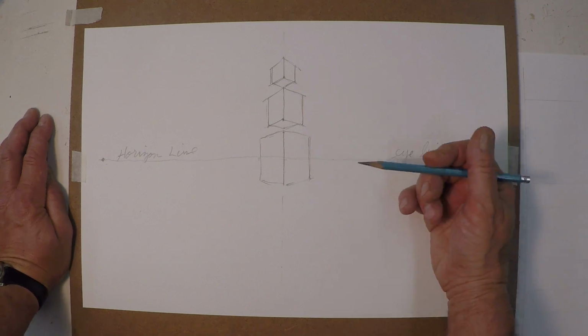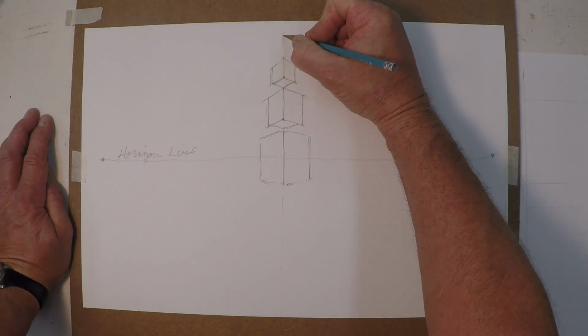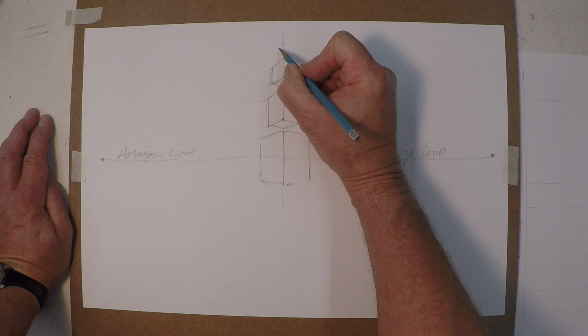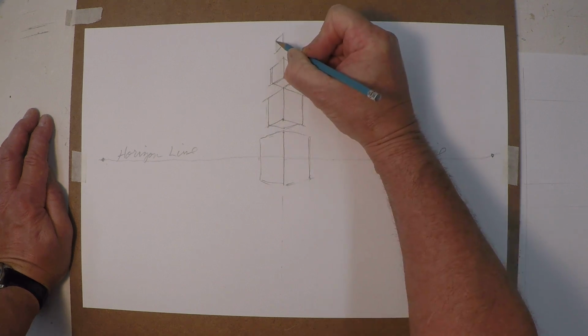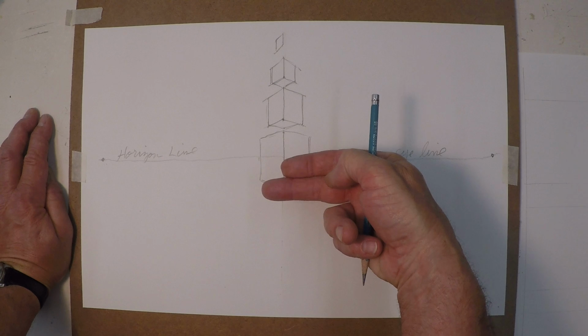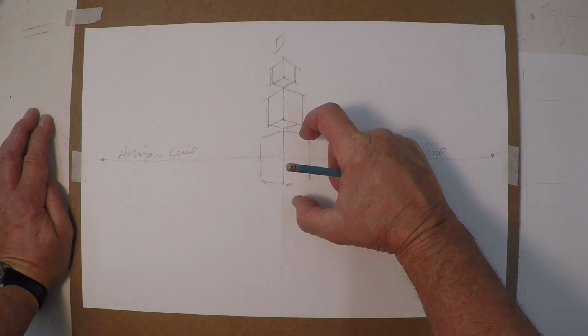The other thing that happens is that as the shape gets farther away from you and its height starts to change, that's called foreshortening, because when you see the object straight on, you're seeing its full height.